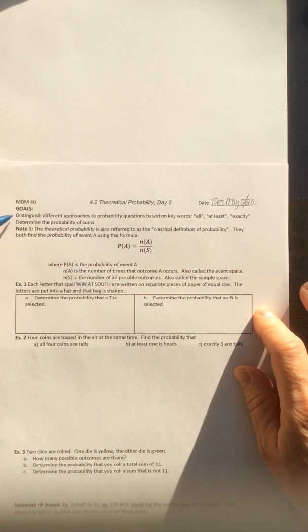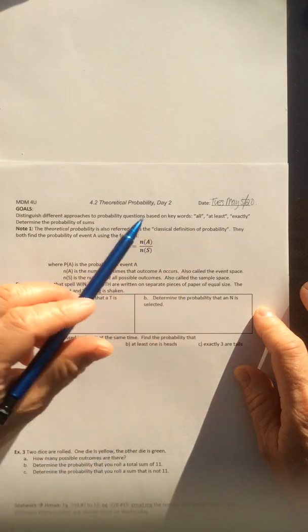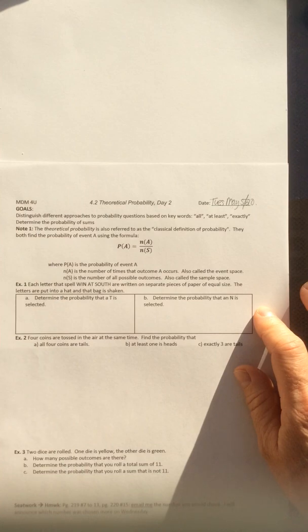Goals. Distinguish between different approaches to probability questions based on keywords: all, at least, exactly. Determine the probability of sums.